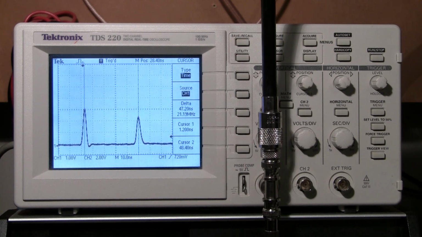So that's the little digital oscilloscope, and this is also the last video in this series on this TDR.